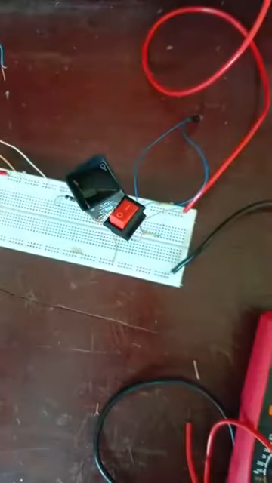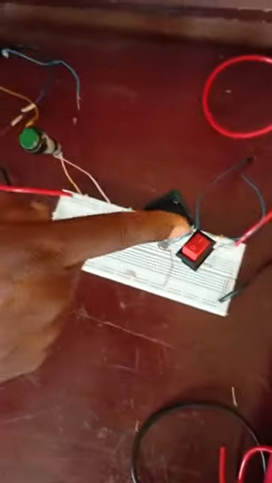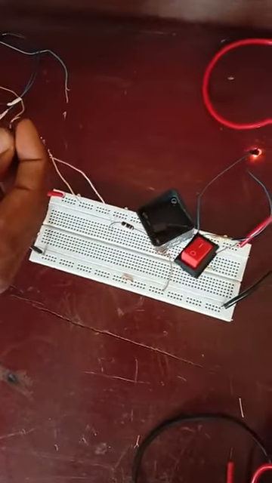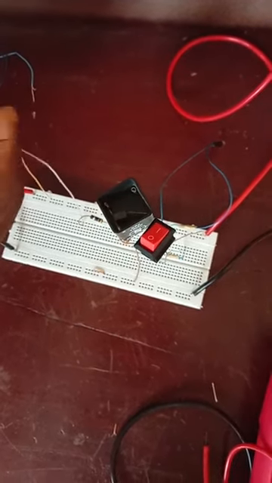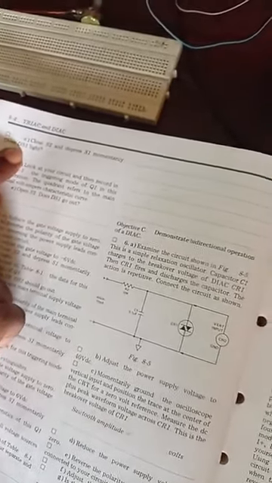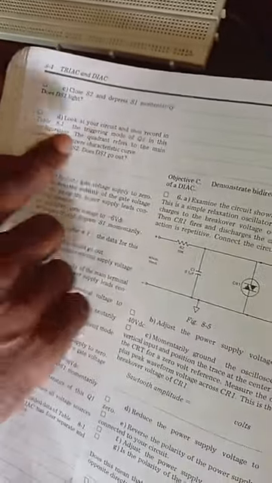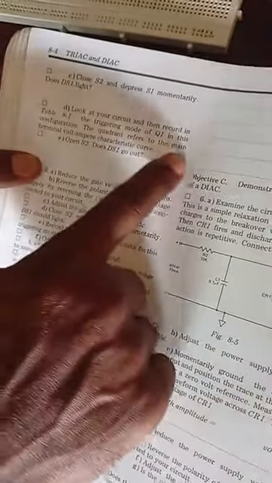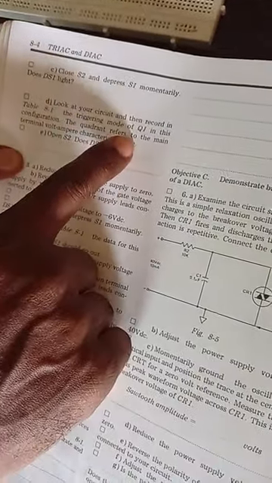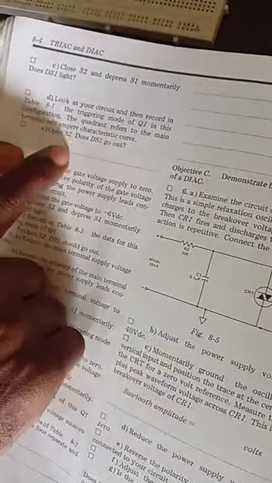We have to close this switch. We have closed it. So this is one close. Then let's now depress this. You can see when you are depressing it, what is happening? We are having light. So close switch S2 and depress S1. Does the miniature lamp light? Yes.